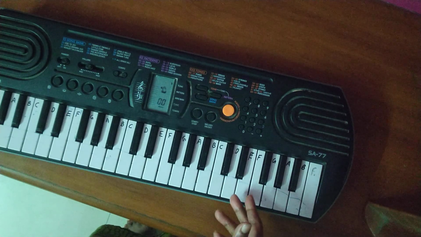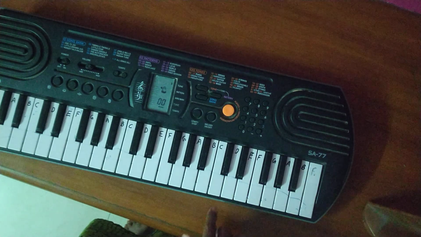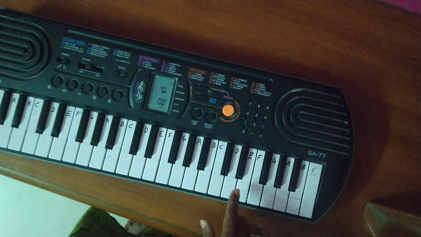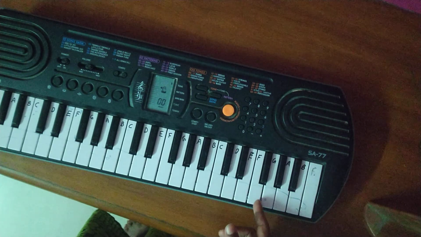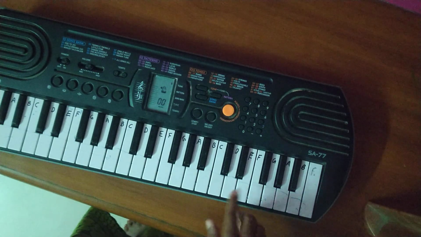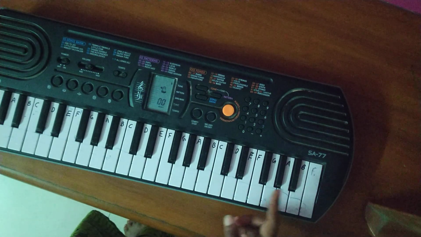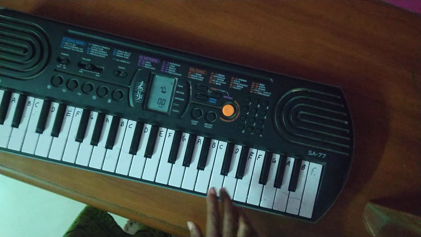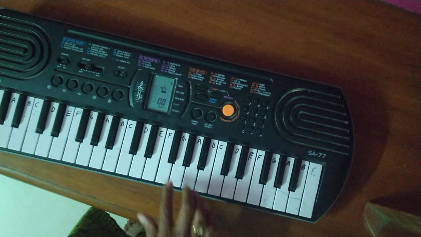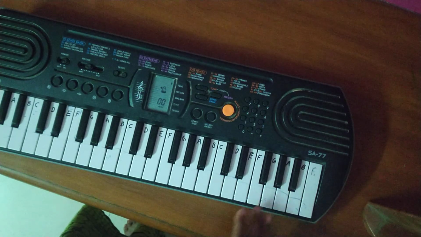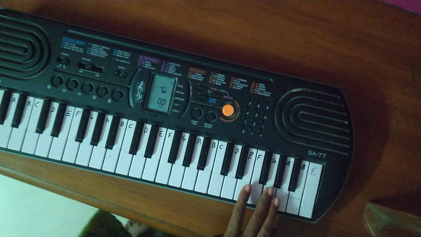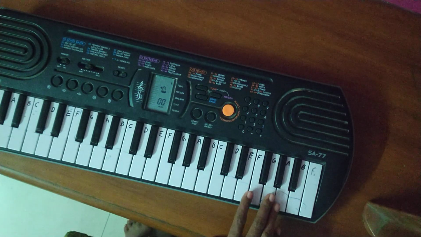Generally more than 2 or 3, playing these multiple notes simultaneously produces a pleasant sound. That we call a chord. A chord is a combination of 2 or more notes. So when we play 2 or more notes, we form a chord.